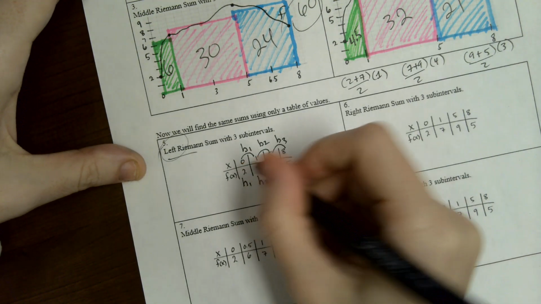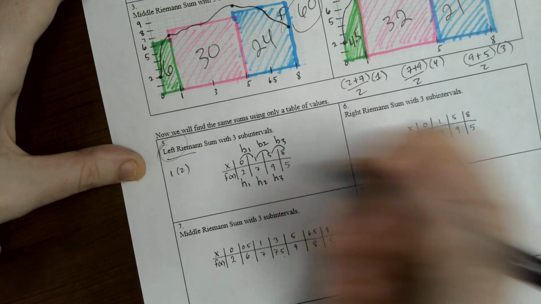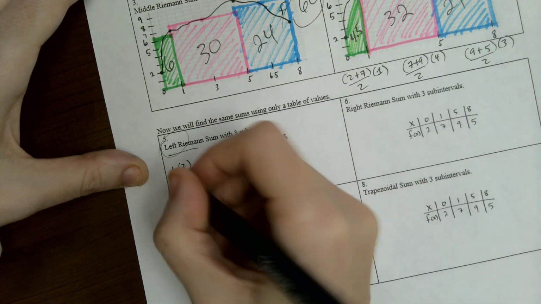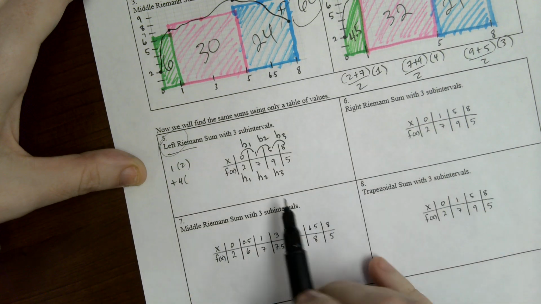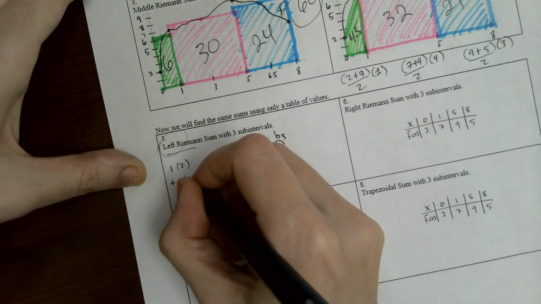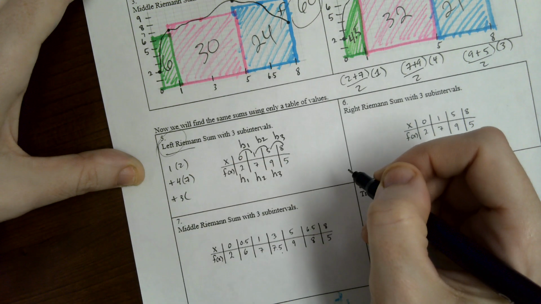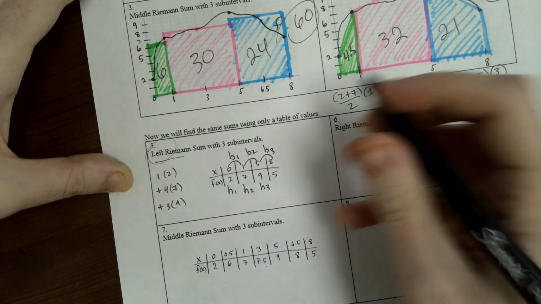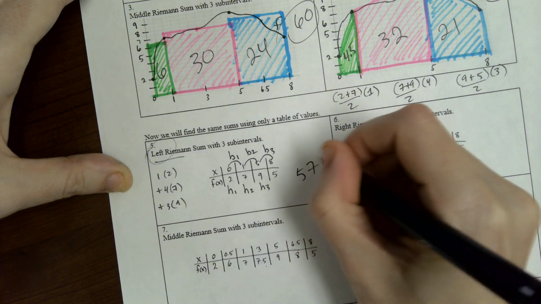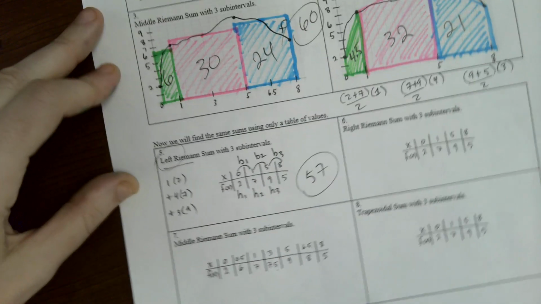So base 1 is 1, and then height 1 is 2. So that's 1 times 2. Plus, the next base is 4, and then the height is 7. Plus, the next base is 3, and the height is 9. All right, and you add all of those up, and you will get 57, just like up here.